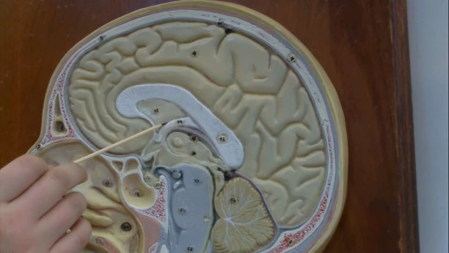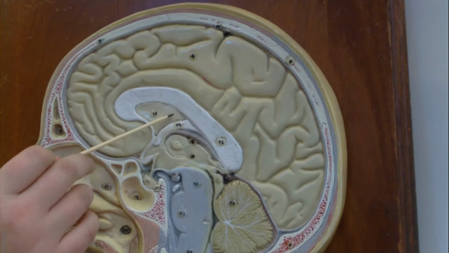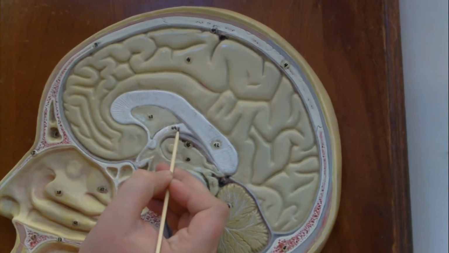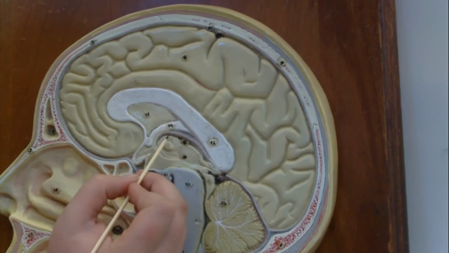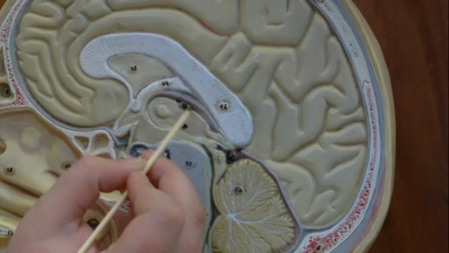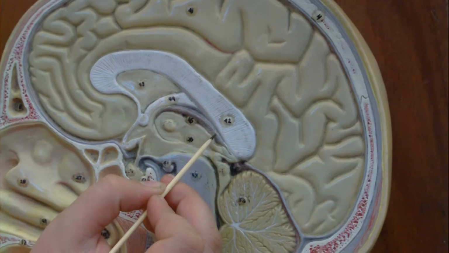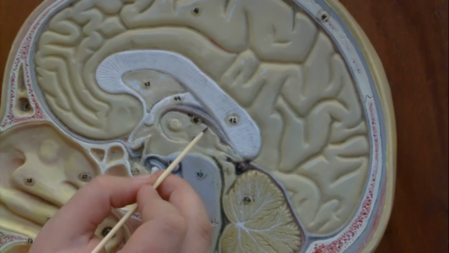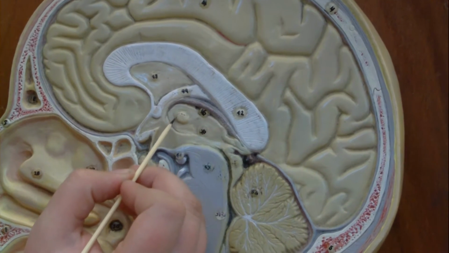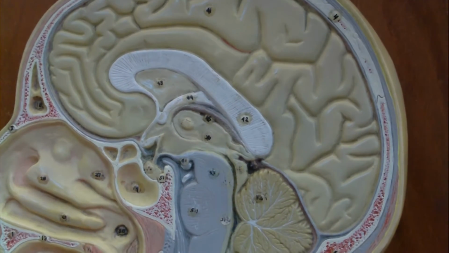The septum pellucidum is right here. The fornix is this portion right here. The choroid plexus is this gray, purpley segment right here. The thalamus is this body right here with the intermediate mass. It's a raised bump on the thalamus.